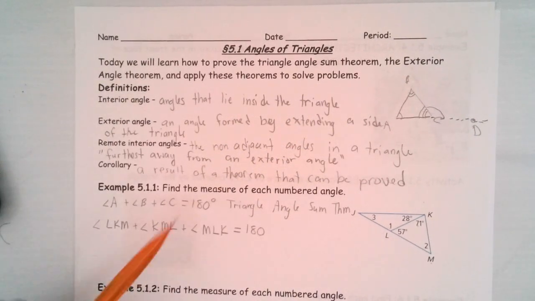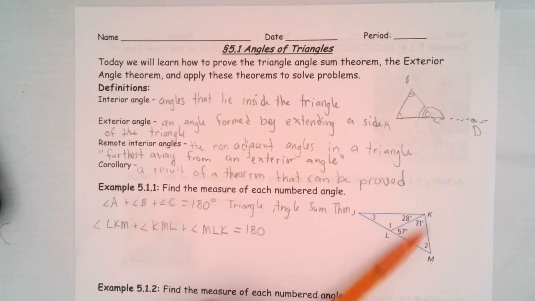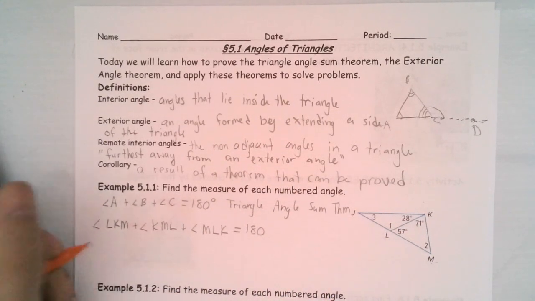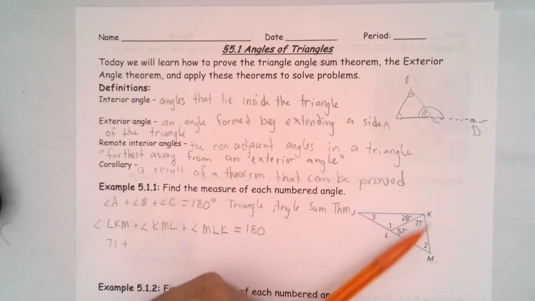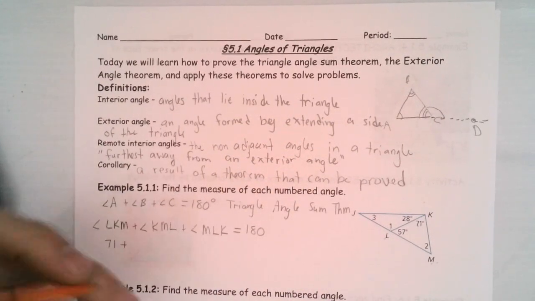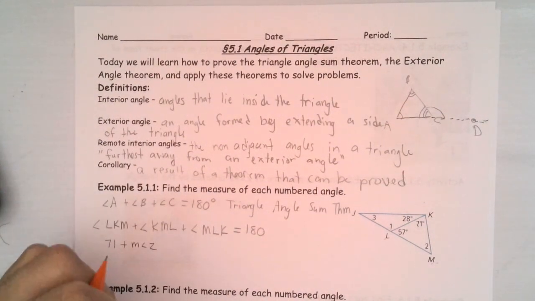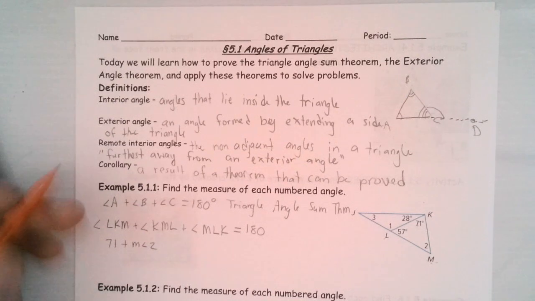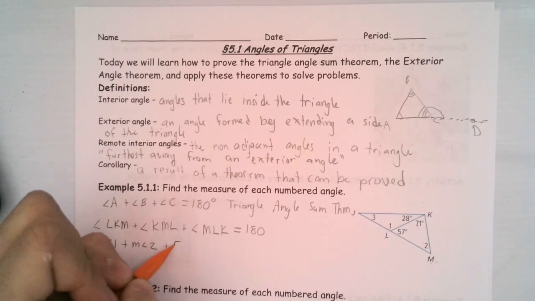Well, let's plug in what we know. What is the measure of angle LKM? So LKM, that's the 71 degrees. So 71 plus, what is the measure of KML? KML is just the measure of angle 2. And what is MLK? MLK is that 57 degrees.